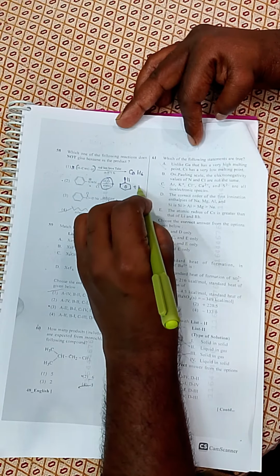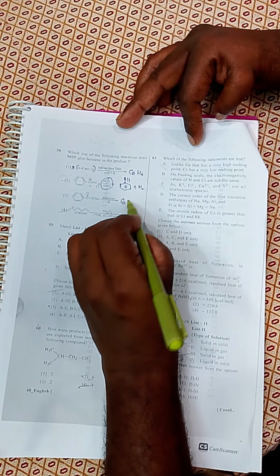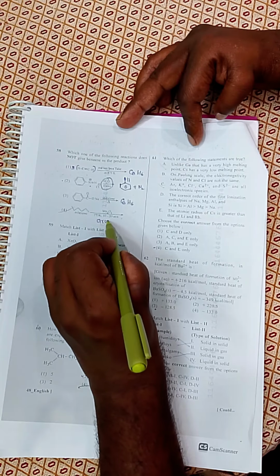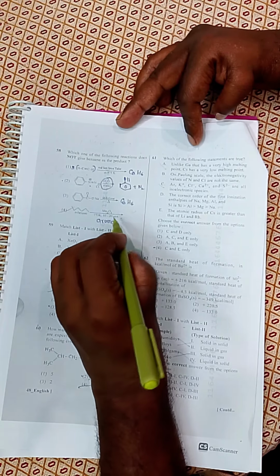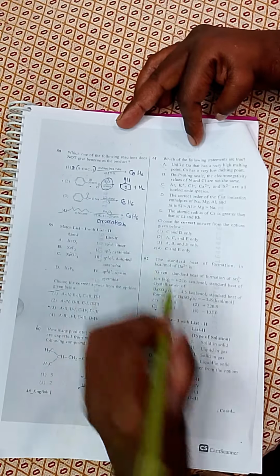The product is phenol, not benzene. Now decarboxylation gives benzene. N-hexane aromatization in the presence of a catalyst gives benzene, C6H6.